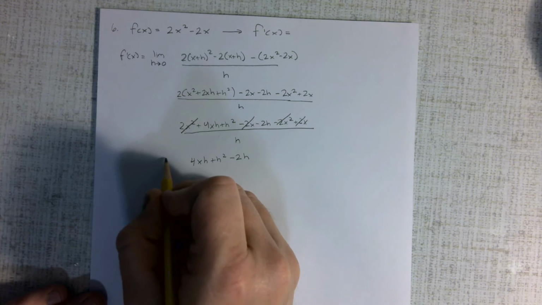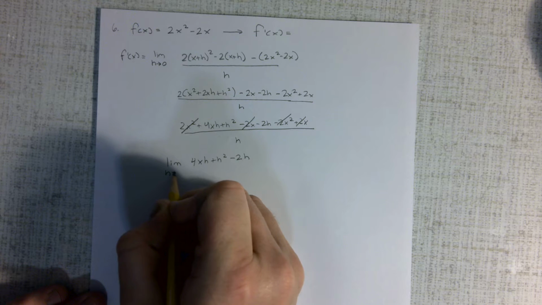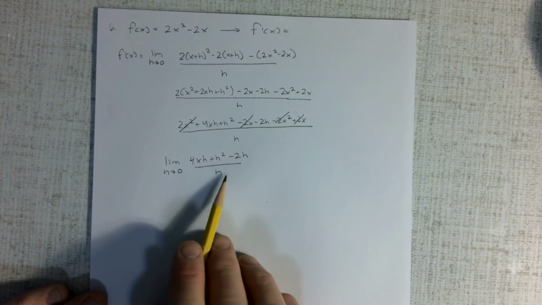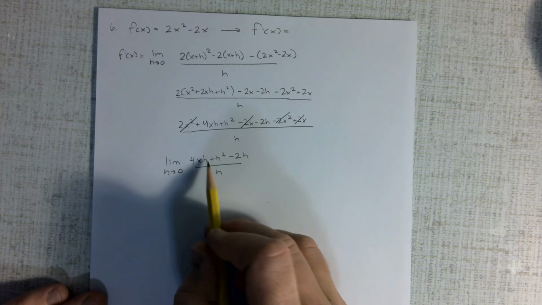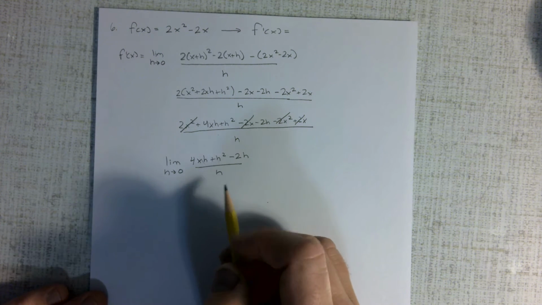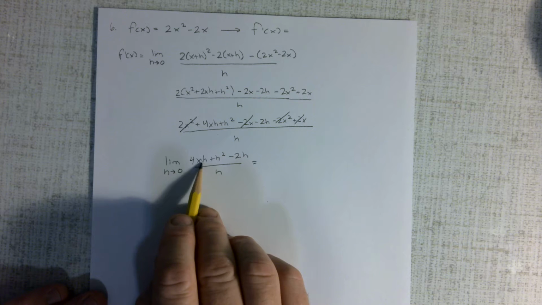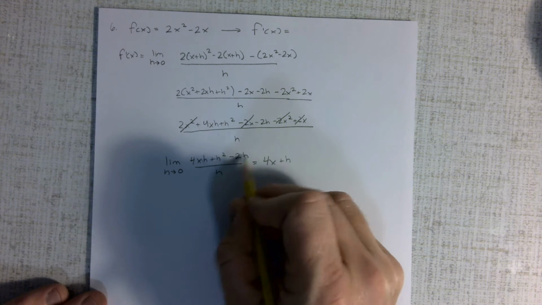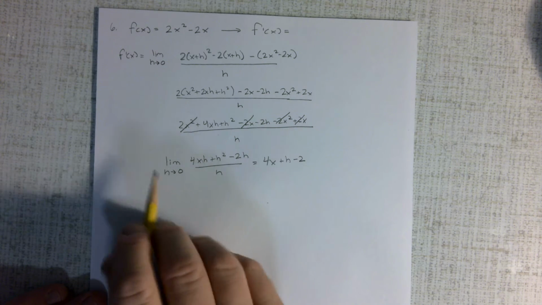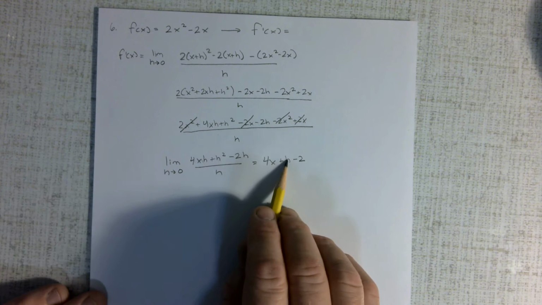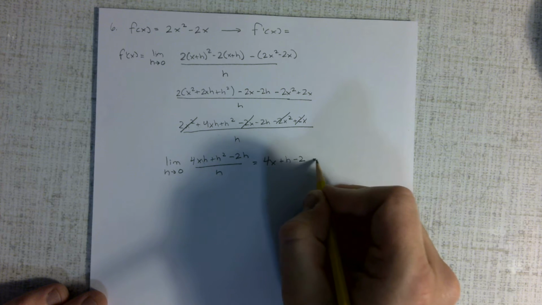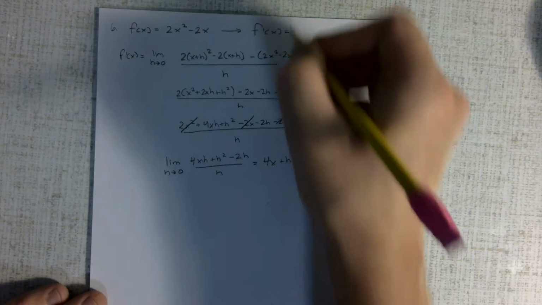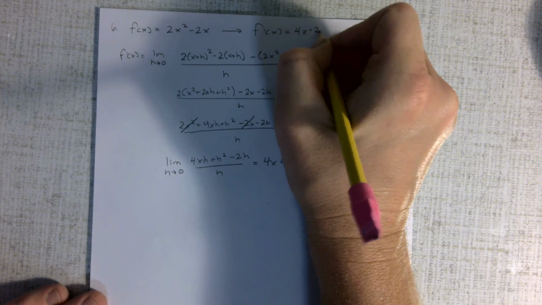And now this is when you want to come down and just go ahead and rewrite this left side, because remember we're taking the limit. Can you plug in 0? Still no, but now we could divide everything by h. They all have an h in them. So if I divide everything by h, I have 4x, plus h, and minus 2. Now I can plug in 0 for h, and I simply have 4x minus 2, and there's our derivative. So our derivative is 4x minus 2.